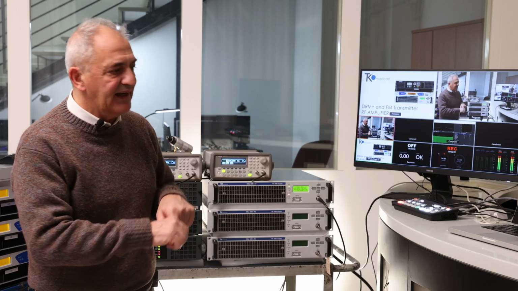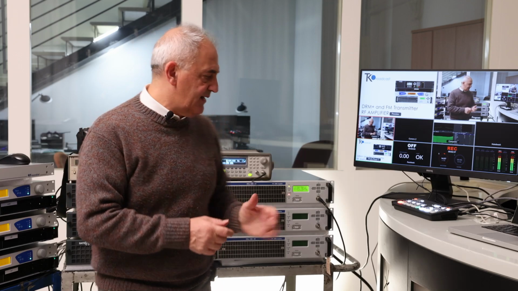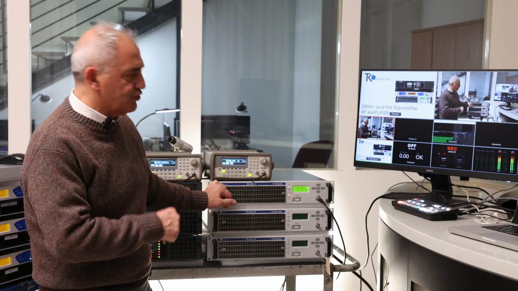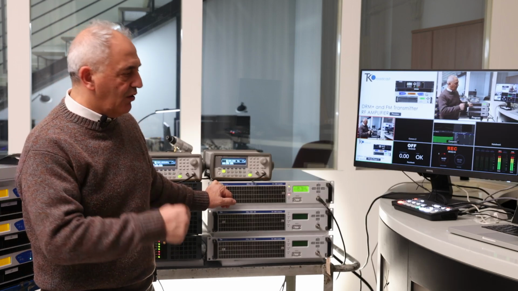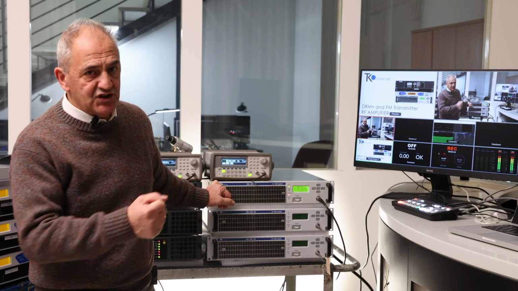In any case, the amplifier must be linearized, and this amplifier has the option to work in FM in class C or work in class digital.